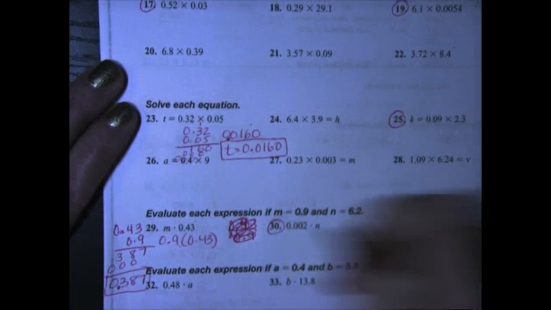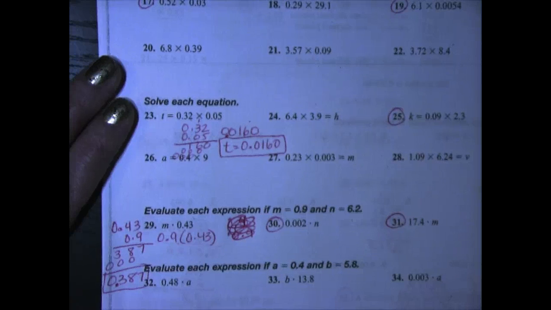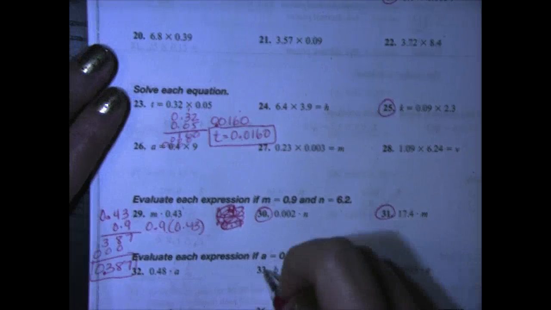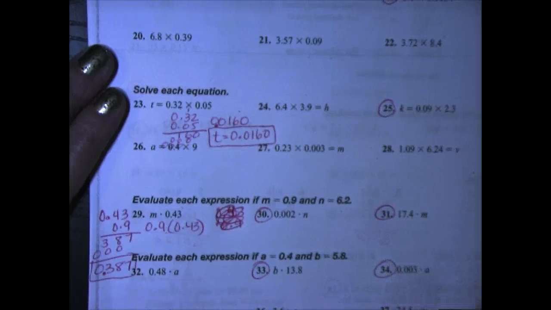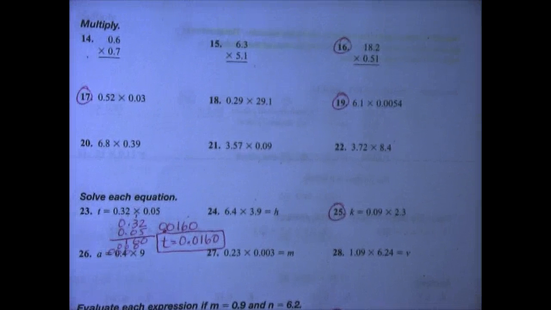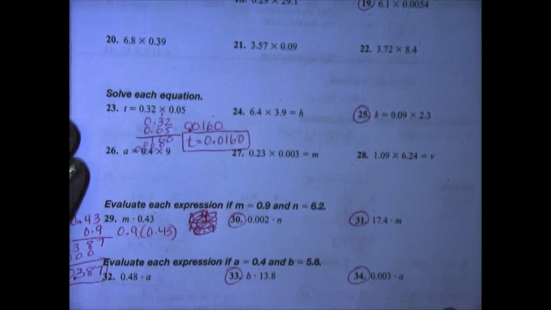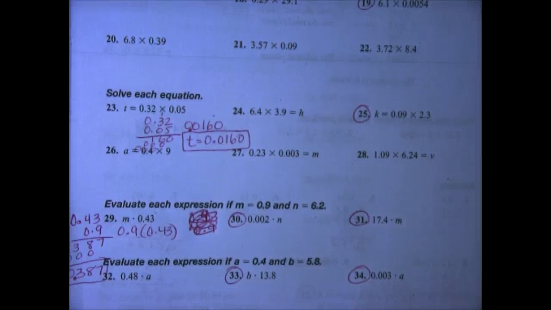So I want you to do 30 and 31. And then 32 through 37 are exactly like what we just did. So I want you to do 33 and 34. So the problems for you are 16, 17, 19, 25, 30, 31, 33, and 34. Once you finish those, you can move on to skill number 15.